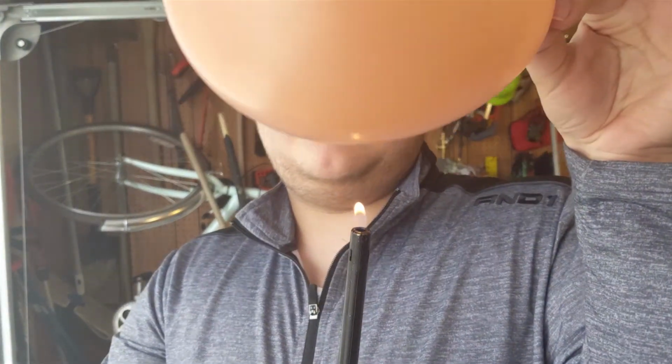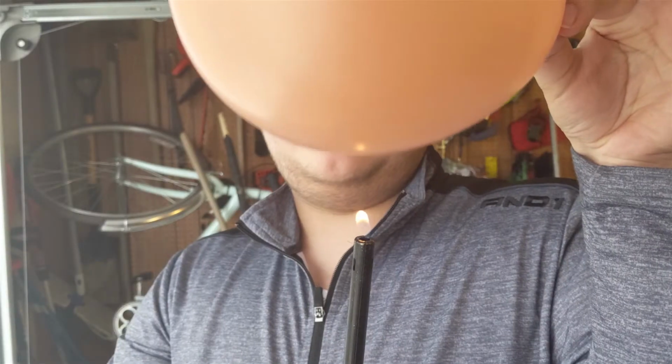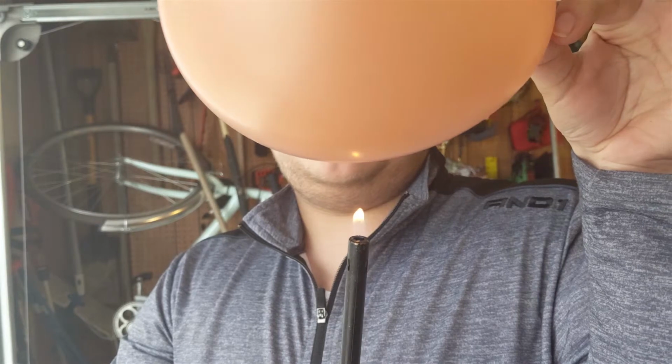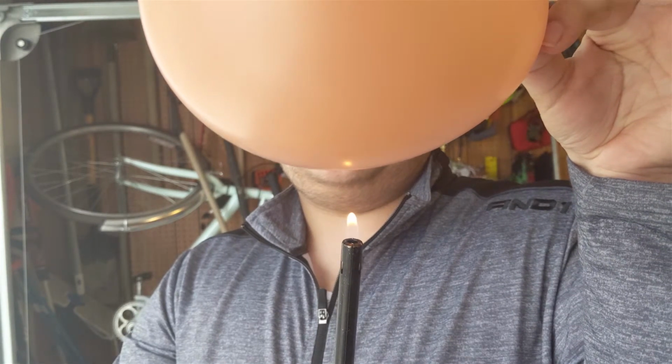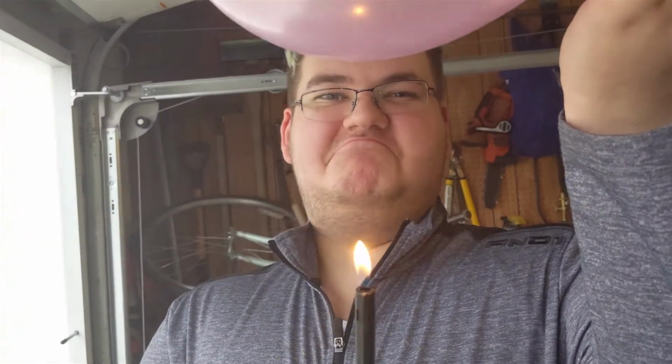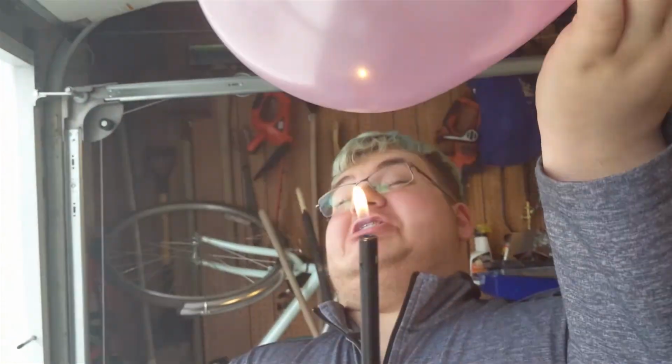Here we demonstrate radiation with a lighter and a balloon. The lighter and the balloon is a result of two types of thermal energy transfer: radiation, which caused it to heat up, and then convection, which is the air inside. As it was moving, it ended up causing it to expand and therefore explode.